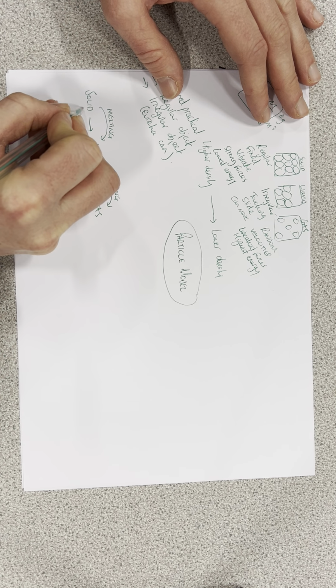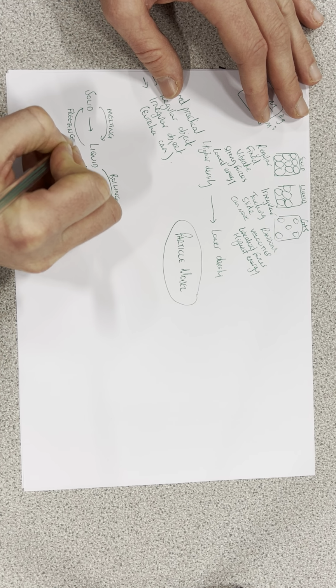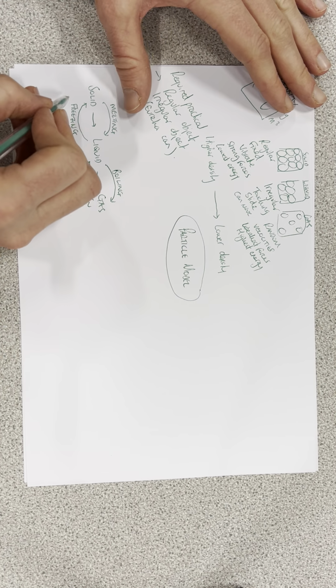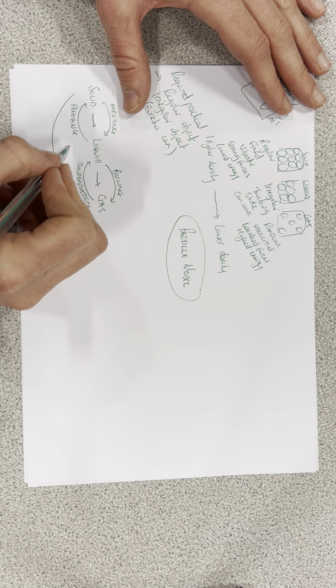And then liquid to solid, the opposite of melting, is freezing. So if your ice cream melts, you're going to pop it back in the freezer. Now there are two others. Well, there's one other you need to know: going from solid to gas. So it kind of misses out this liquid phase altogether.